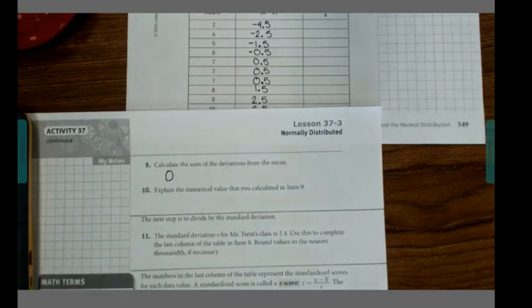Explain the numerical value that you calculated in 0.